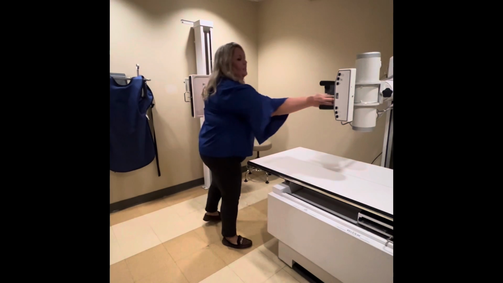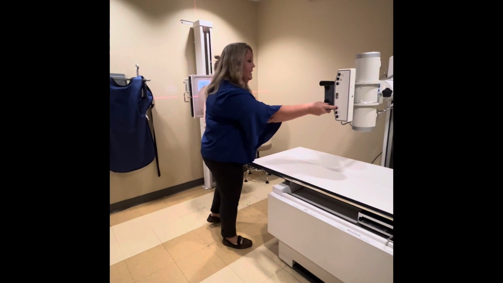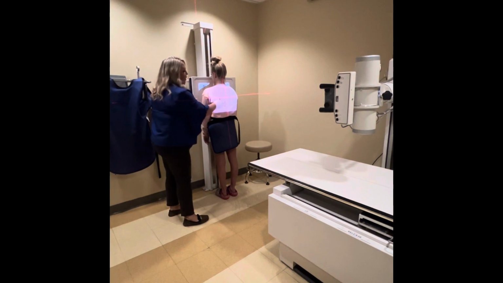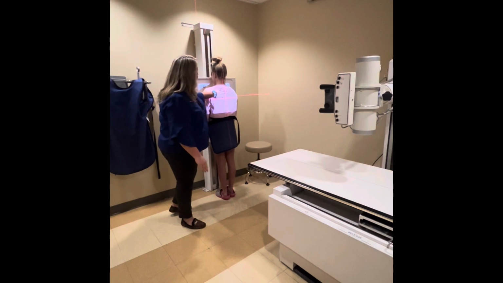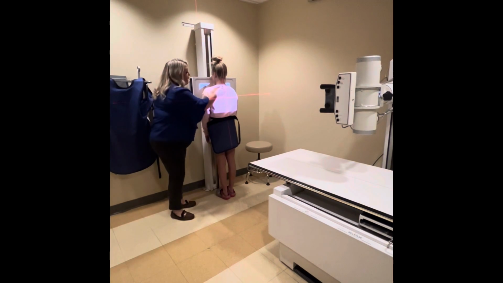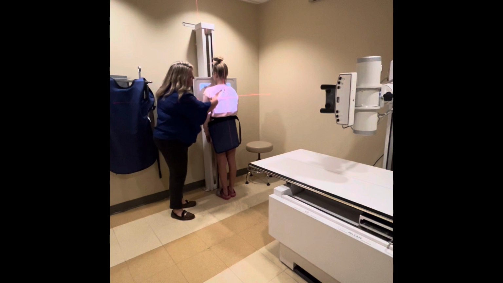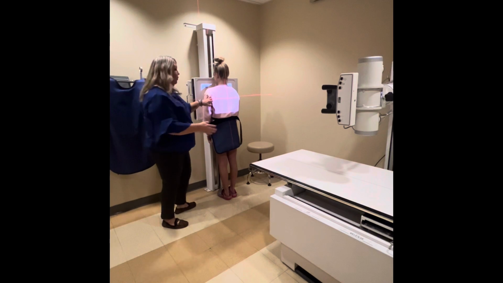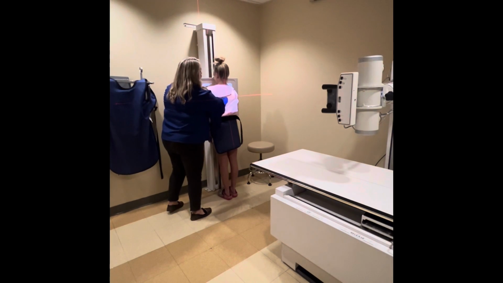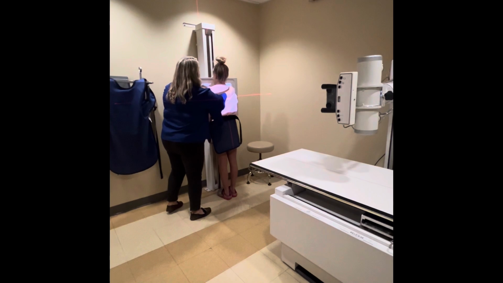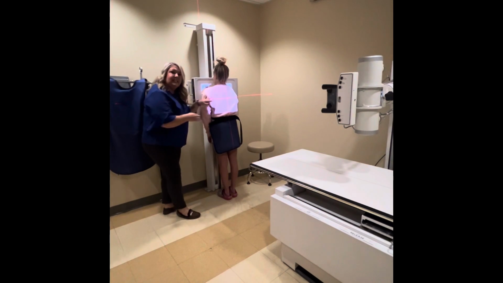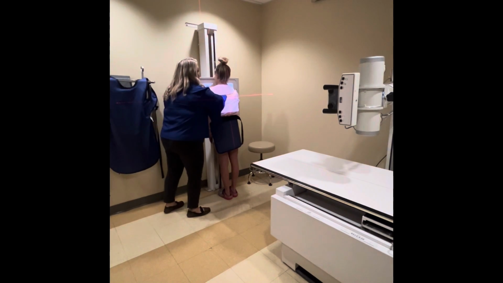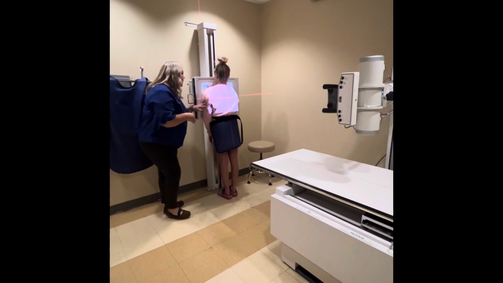We also want to make sure that our central ray is going to enter at about the level of T7. So we are about the level of T7. I'm going to have her scoot all the way up. The central ray is also going to enter the midline of the patient's body. So I'm going to take my hand, I'm going to feel her spine, and I'm going to make sure that we're lined up with her spine. So also what we're going to do now, we're going to have the patient roll their shoulders forward, depress and roll. When we do that, that gets the scapula out of the lung field like we talked about previously. So now her scapula are out of the lung field so that we're not superimposed over the lung.